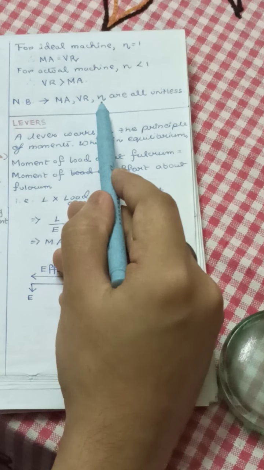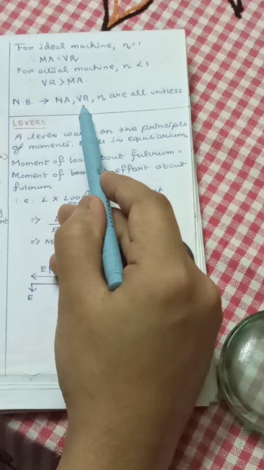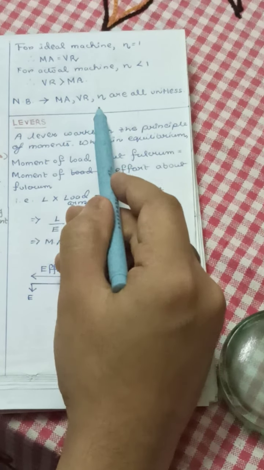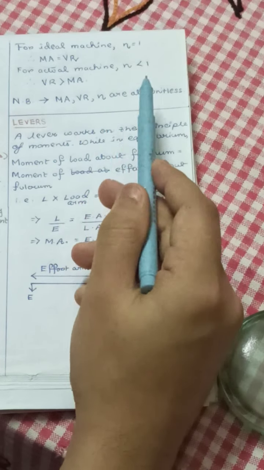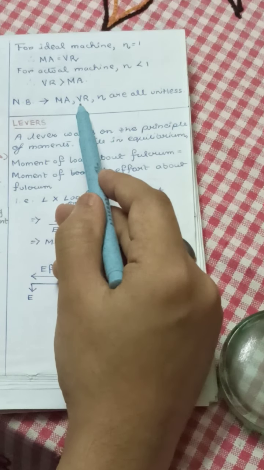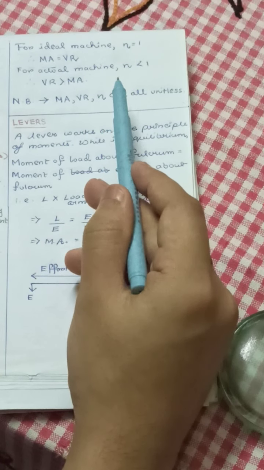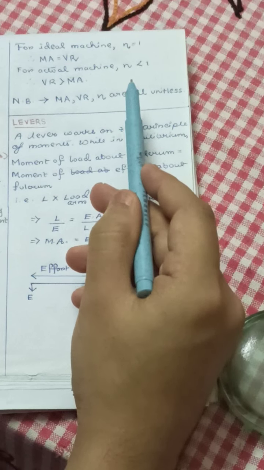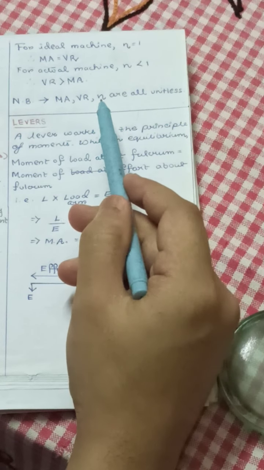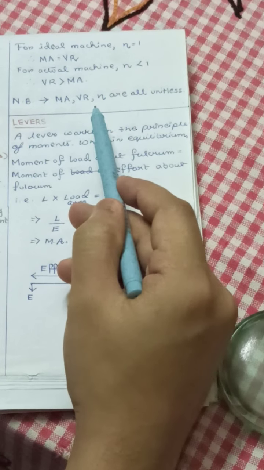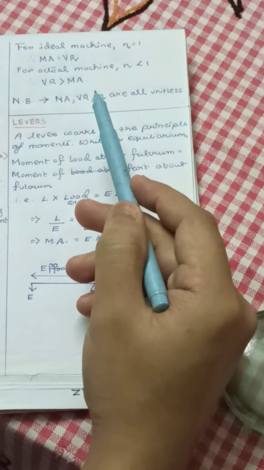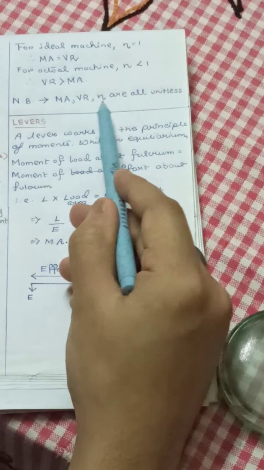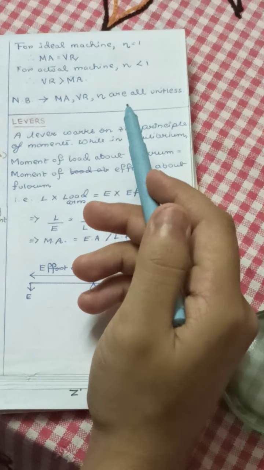In eta, we have mechanical advantage by velocity ratio. What is mechanical advantage? That is the ratio of load to effort, both of which are forces, so the unit, Newton, gets cancelled. Velocity ratio is the ratio of velocities of effort and load. Again, in this case, in the numerator as well as the denominator, we have velocity, so the same unit gets cancelled. And eta is the ratio of output work by input work, so work on both sides of the fraction, that is numerator and denominator, also gets cancelled. As a result, all of these three quantities are unitless.